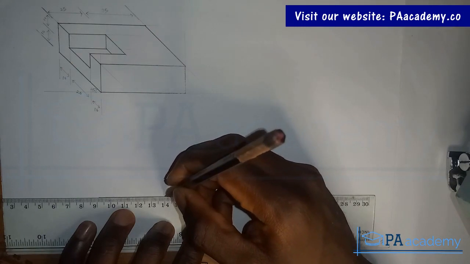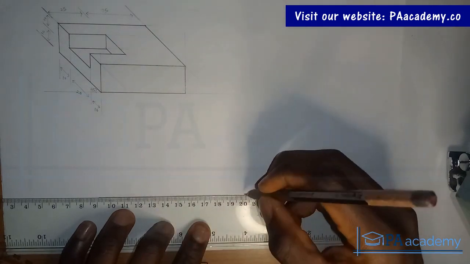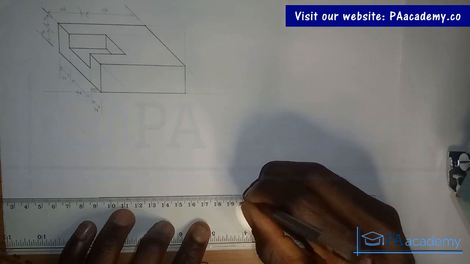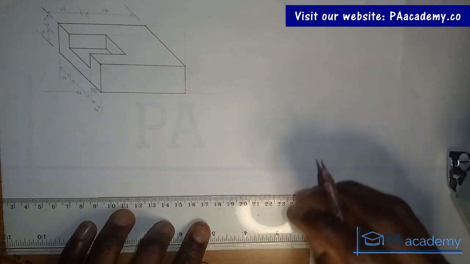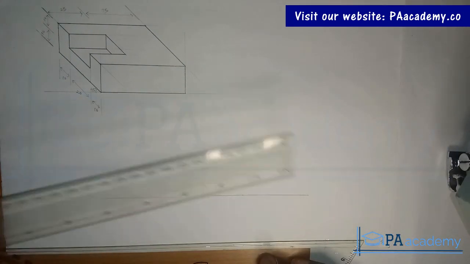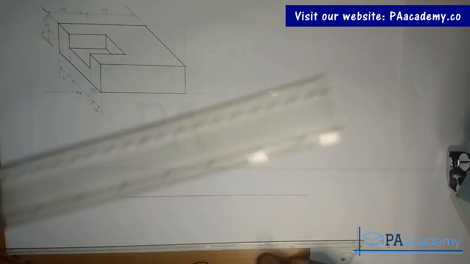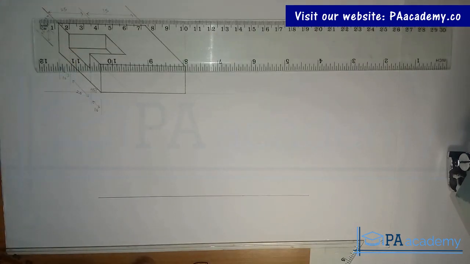So I can pick it from this point to this point, so that will give us our 60. With that, let me bring in the 45 degree set square.